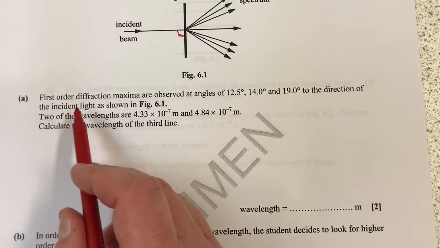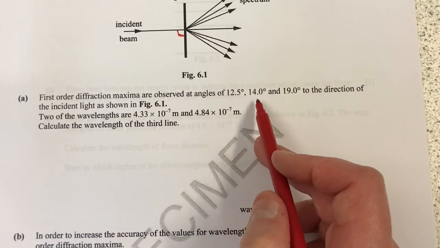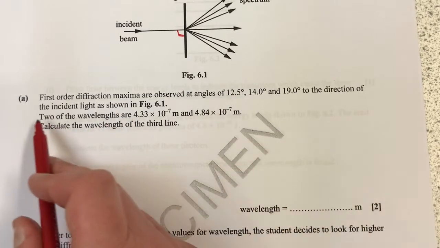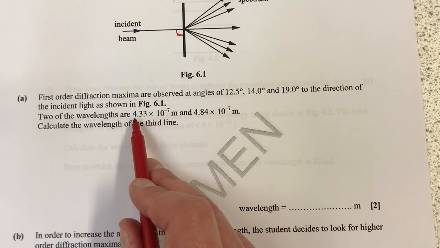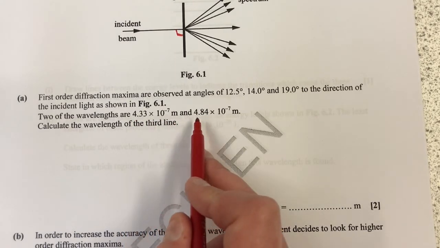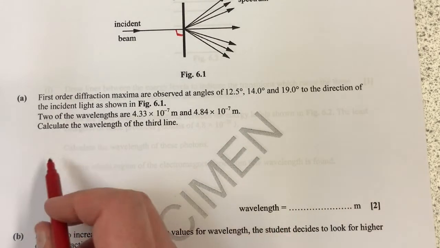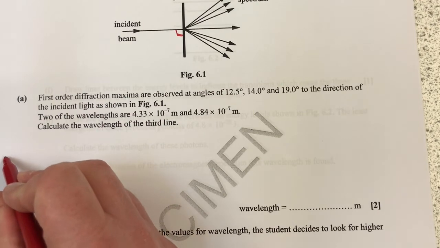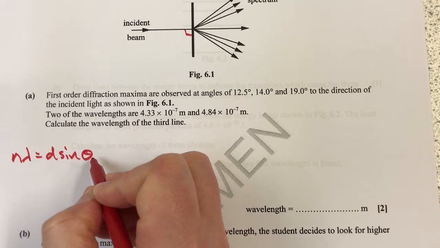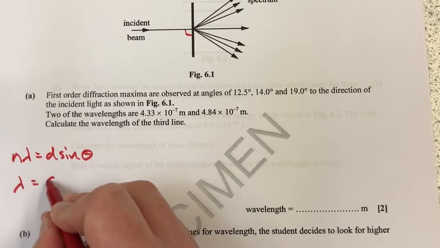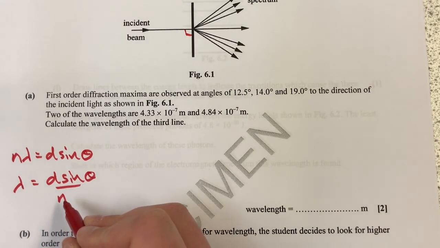Part A. The first order diffraction maxima are observed at angles 12.5, 14 and 19 to the direction of the incident light as shown in figure 6.1. 2 of the wavelengths are 4.33 × 10^-7 and 4.84 × 10^-7. Calculate the wavelength of the third. So I'll need n lambda equals d sine theta, the diffraction grating equation, and lambda would be d sine theta divided by n. N would be the number 1 because it's the first order.